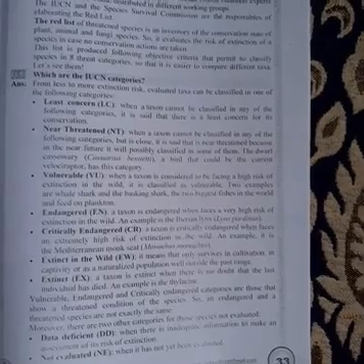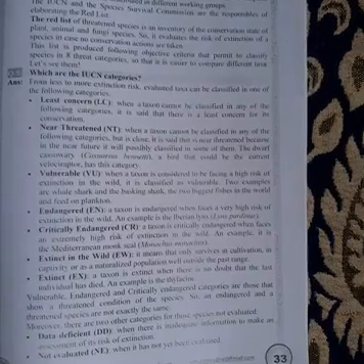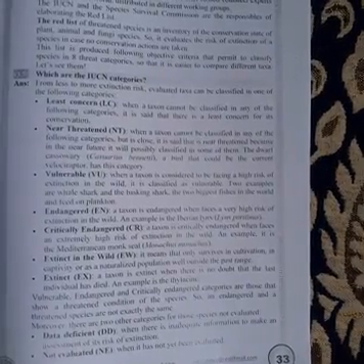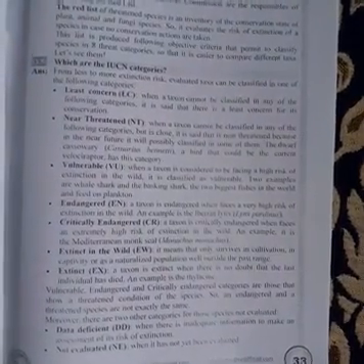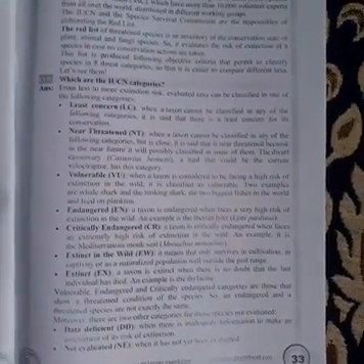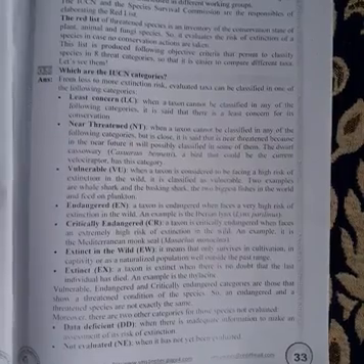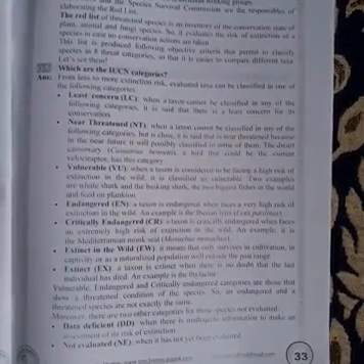Vulnerable, endangered, and critically endangered categories are those that show a threatened condition of the species. So an endangered and a threatened species are not exactly the same.